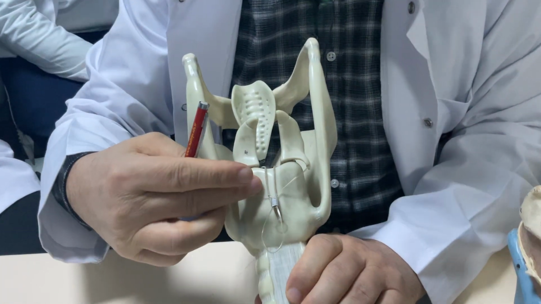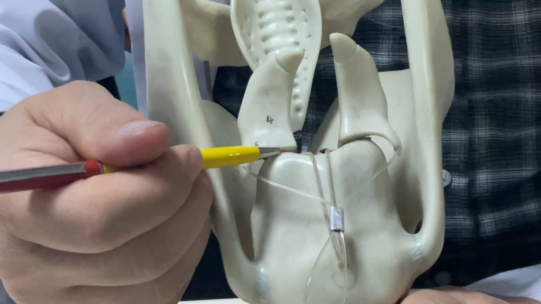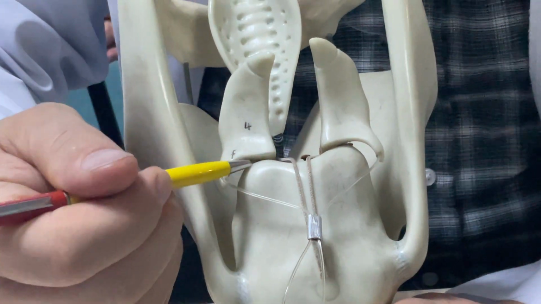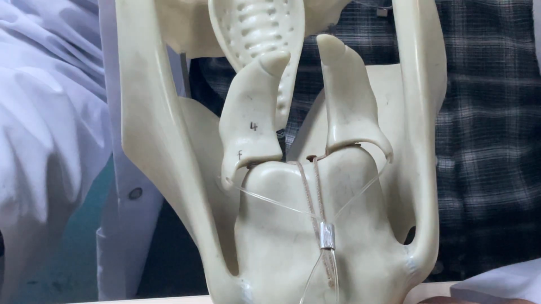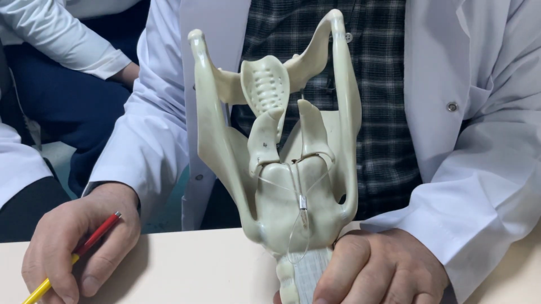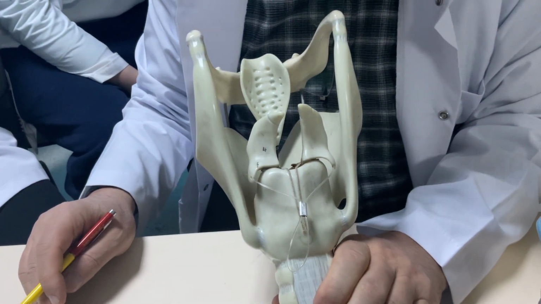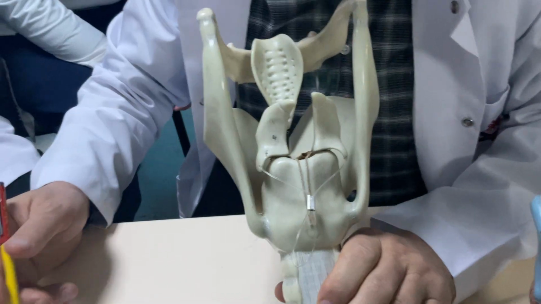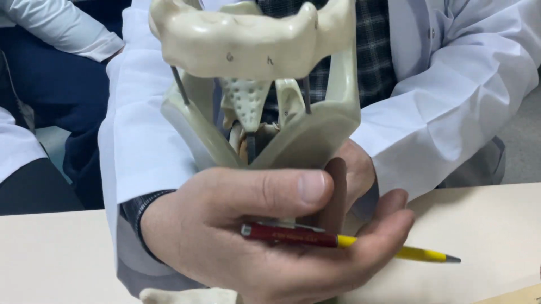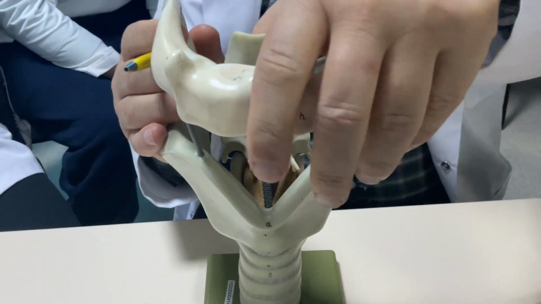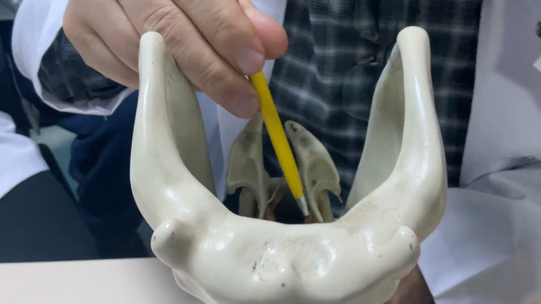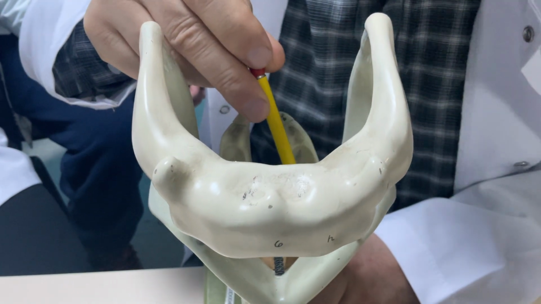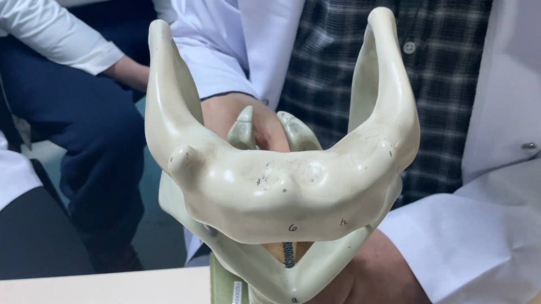This is the cricoid cartilage. On the laminae of the cricoid cartilage, we have the facet for articulating with the base of the arytenoid cartilage. The base of the arytenoid cartilage has two processes. One is this one, look at here. These are vocal processes.